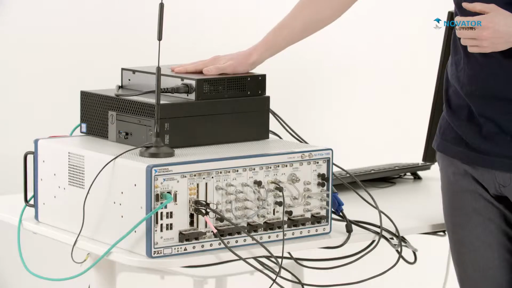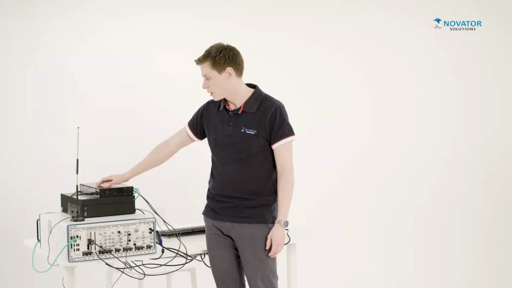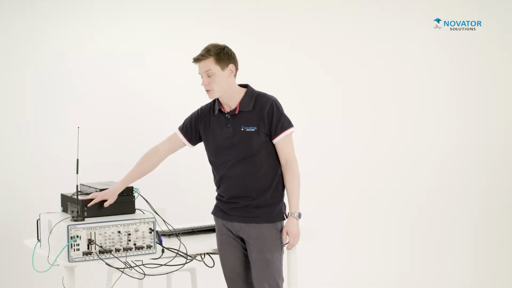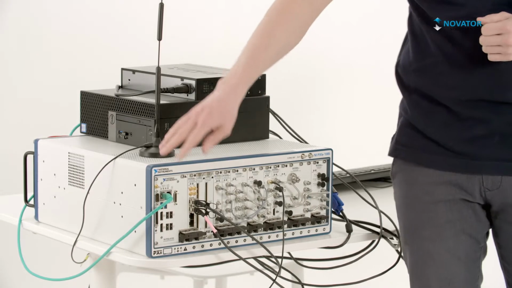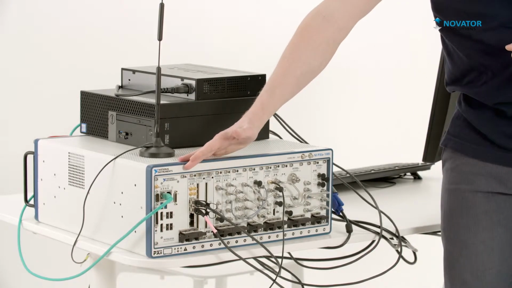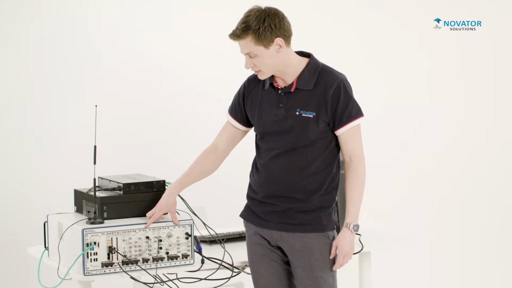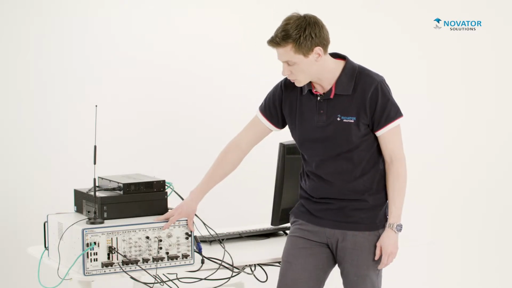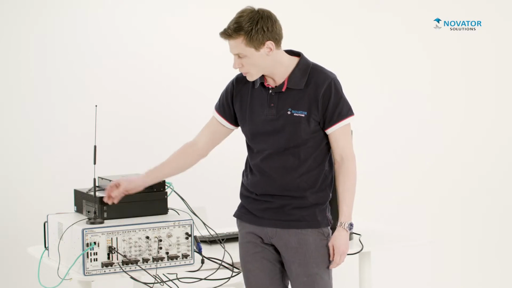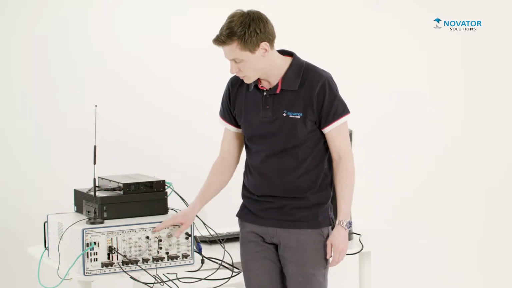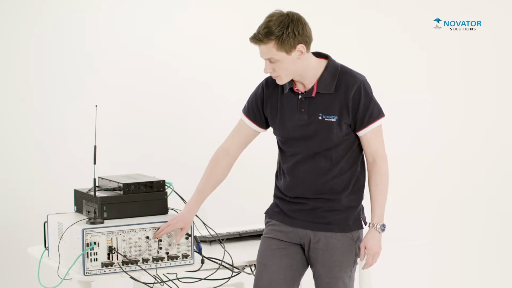Firstly, we have a 10 gigabit enabled switch. We have a client computer communicating with the server over TCP/IP. And then we have our NCR 2000 system. This system is a double system, meaning that we have one 200 MHz receiver and one 50 MHz receiver. We have connected our antenna to our 50 MHz receiver.